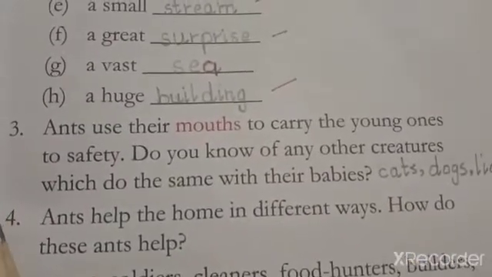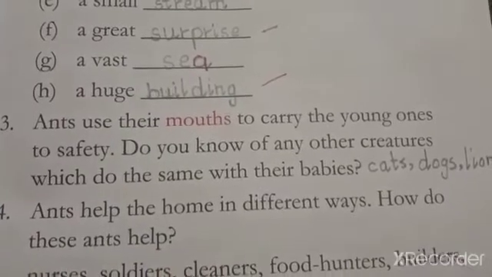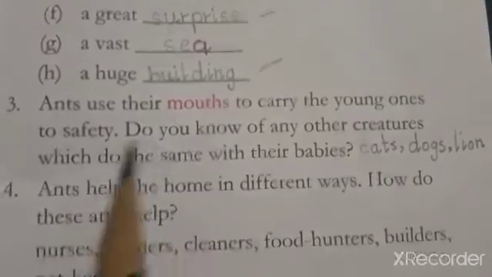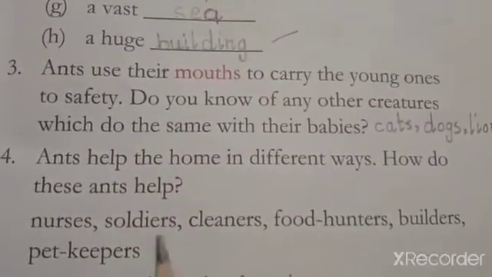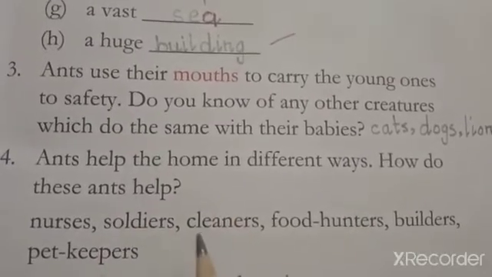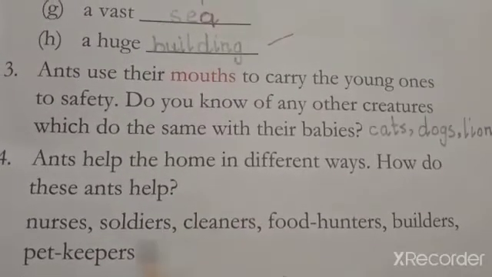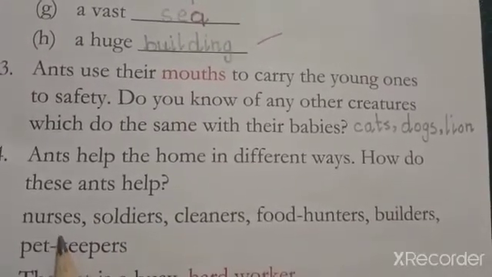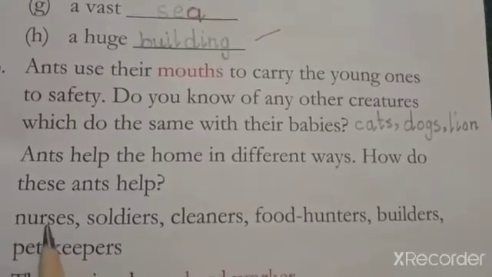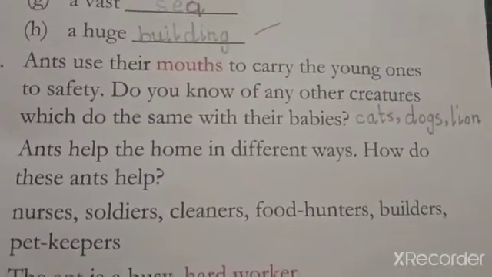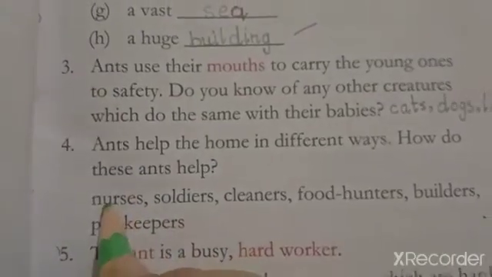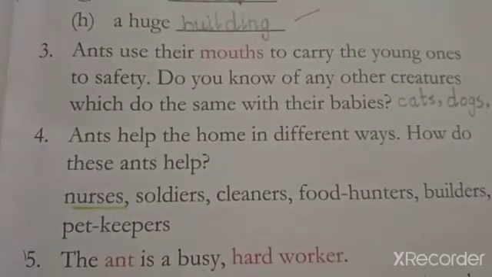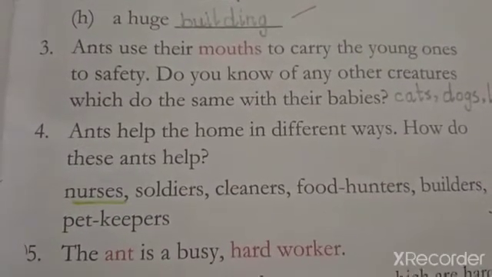Okay, then you have to read out question number 4. Ants help the home in different ways. How do these ants help? Here are some options which we have read also in this chapter. You will circle it with a color pencil or with a pencil. Okay, so ants help as nurses. Have you read it in the chapter? Yes, ants help as nurses because they take care of their babies. Okay, so they help at their home like nurses. So you will underline it with a color pencil.